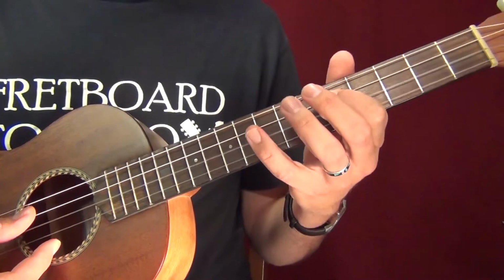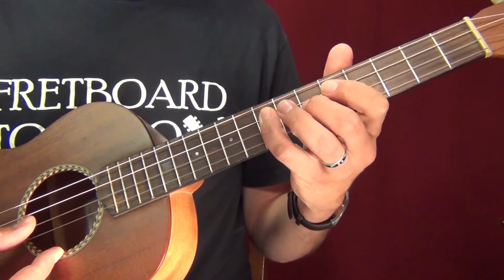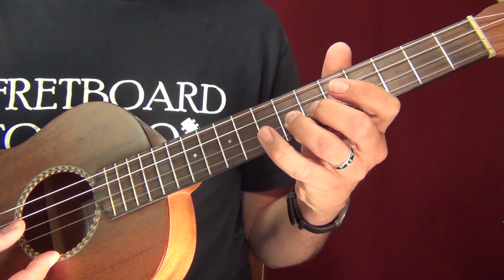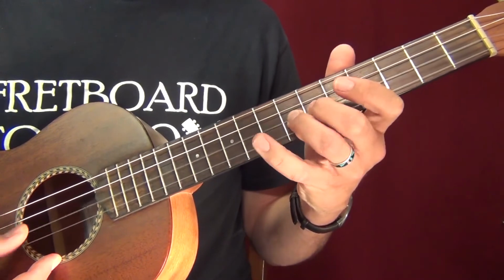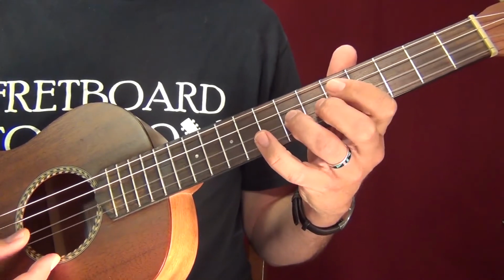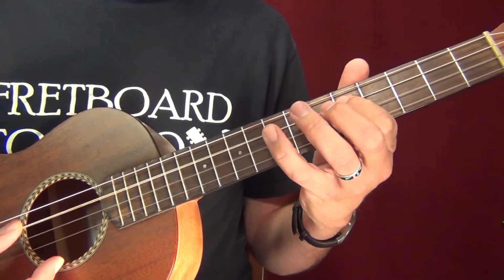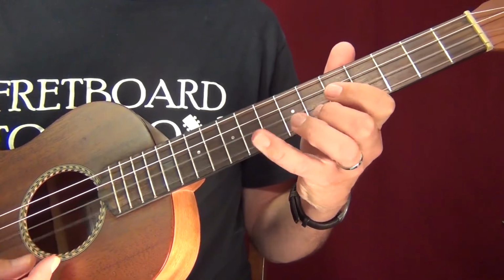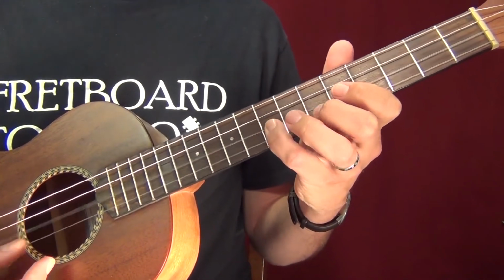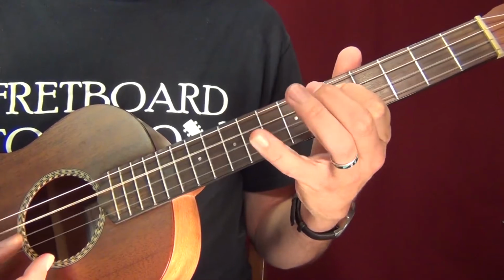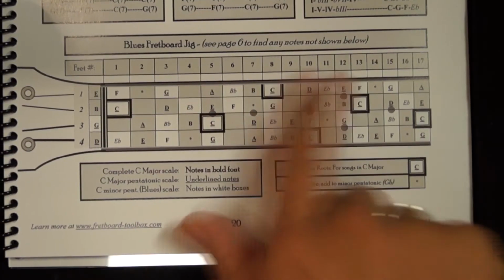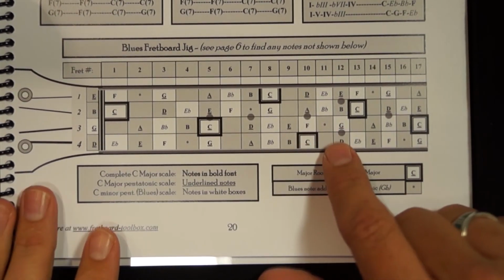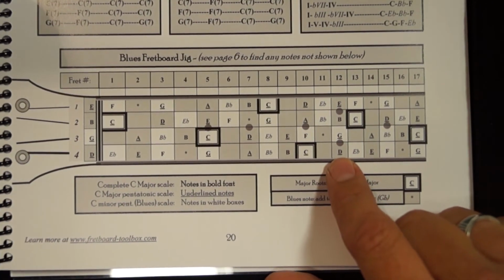So here's my C note, C, E flat, F, G flat, G. So listen to that G flat. That was G flat, F, E flat, C. So being able to see the minor pentatonic notes in white boxes is real helpful for making bluesy kind of stuff.